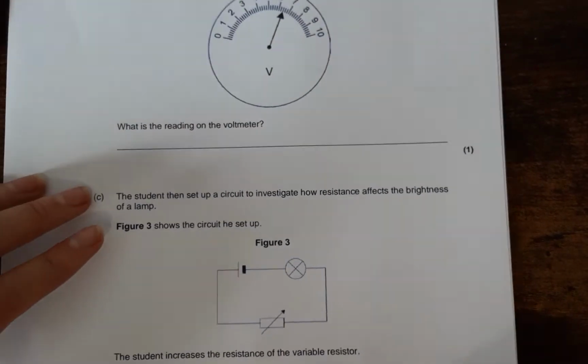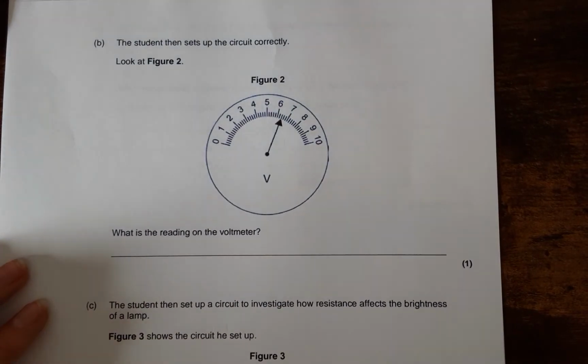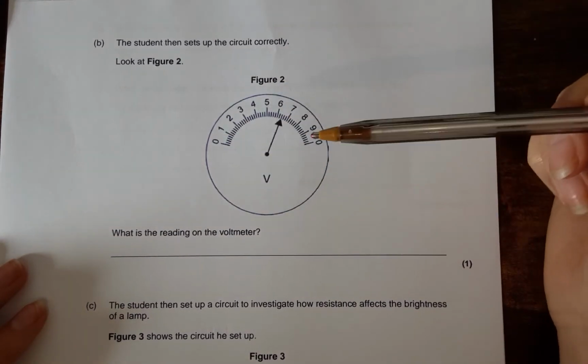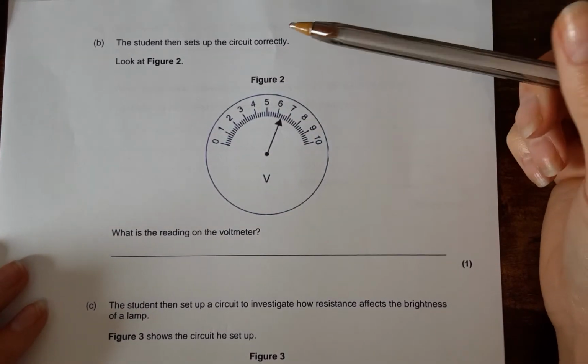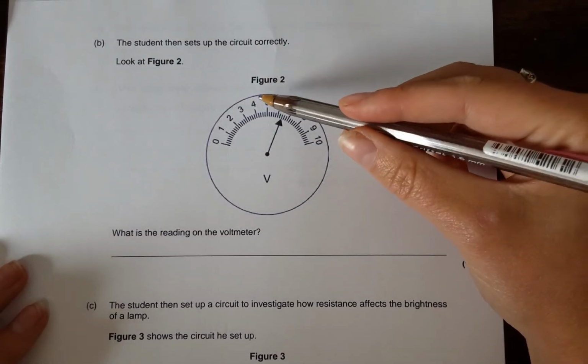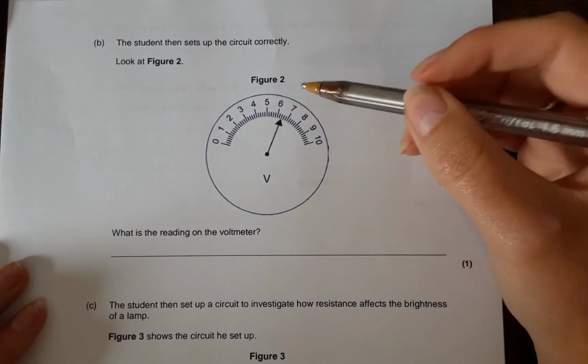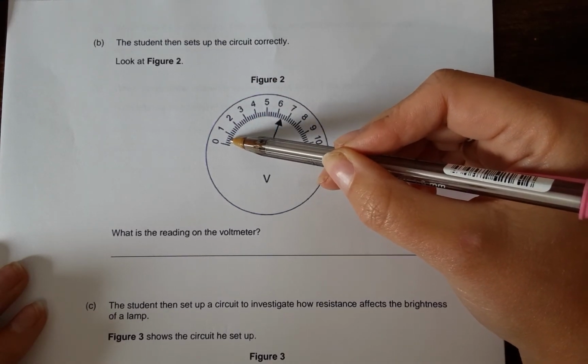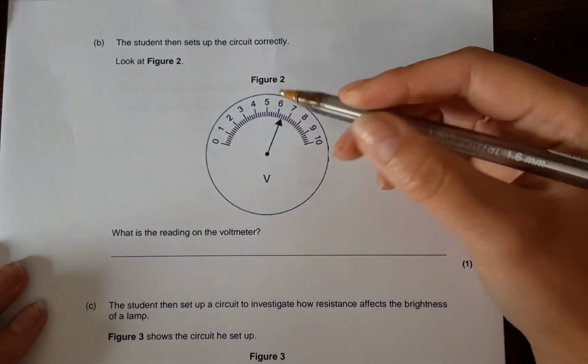On the next part of the question, the student set it up correctly using the diagram that you've just drawn. And he has got here a figure showing the reading on the voltmeter. It's asking what the reading is. So we need to work out what each of these little divisions is. Between 0 and 1, we've got 1, 2, 3, 4, 5 divisions.